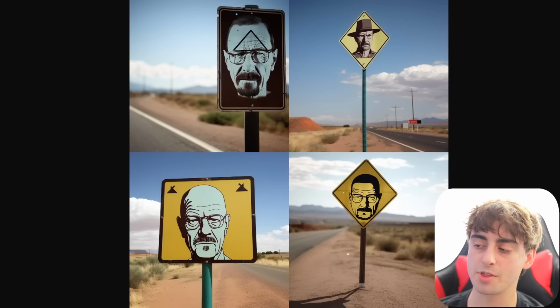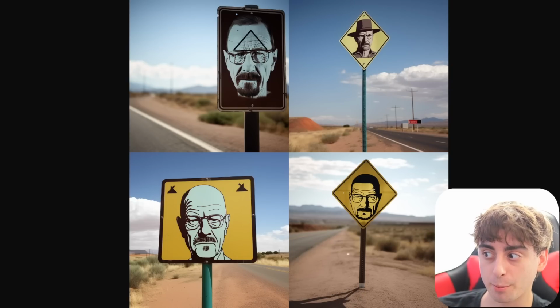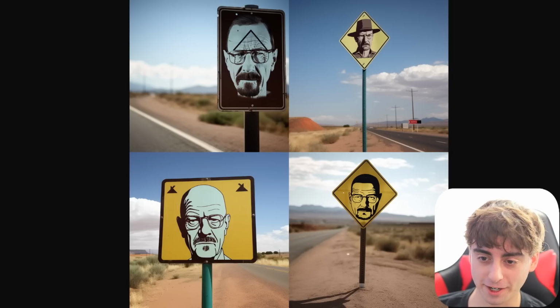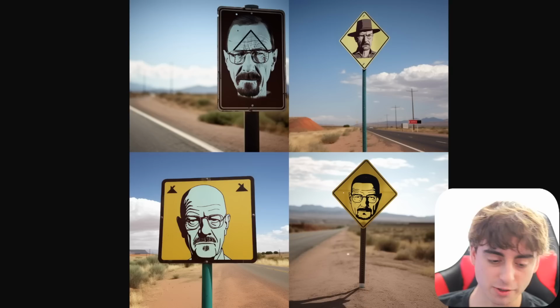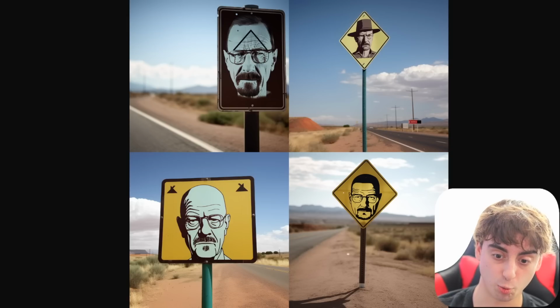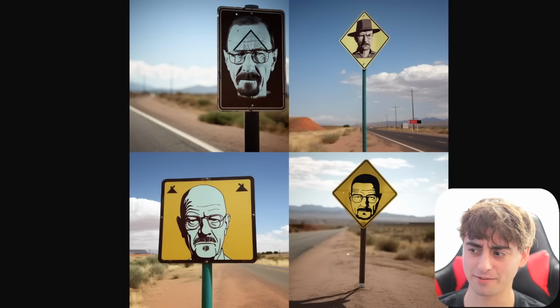Here's our next prompt. This prompt was a road sign that warns that Walter White, the character from Breaking Bad, might be up ahead by displaying a graphic of his face. Pretty specific prompt. Again, it's combining those unique elements together. We're taking Walter White, a character from a show, and saying that his face needs to be on a road sign that's warning that he might be up ahead. So it's a weird prompt. It's a weird idea to convey.